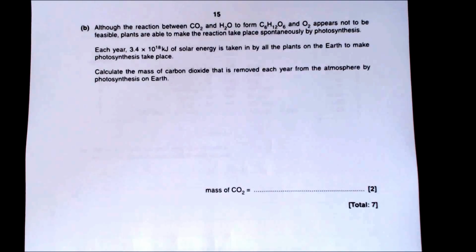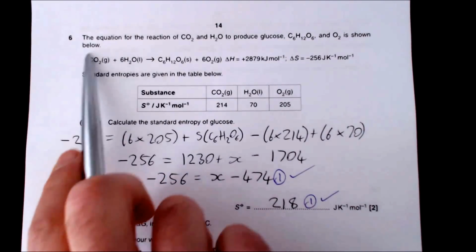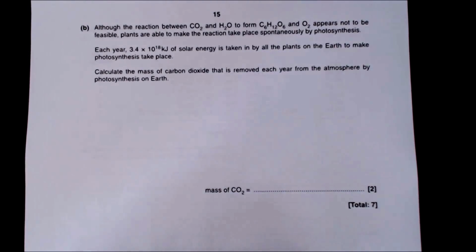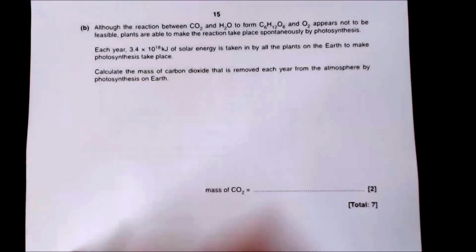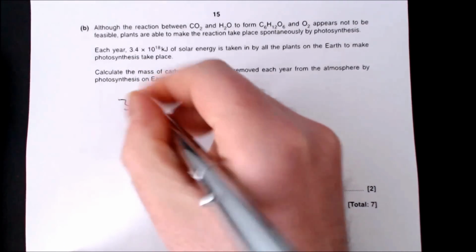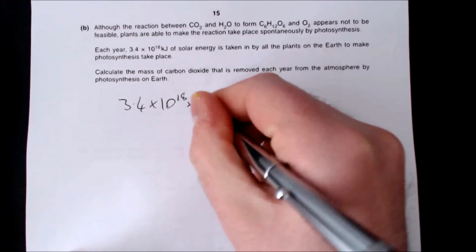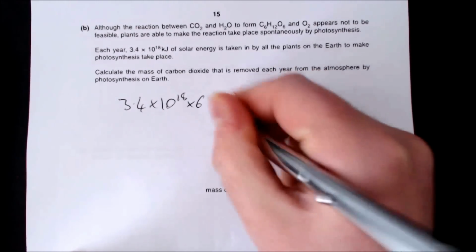And so what we can do is, if we take our energy value, which is this one here, now actually, if we go back to this equation here, you can see that we use 6 loads of carbon dioxide in this one photosynthesis reaction. So we have to take the energy value here taken in by the plant and multiply it by 6 to represent the 6 loads of carbon dioxide that's needed to photosynthesize. So the first thing we're going to do is 3.4 times 10 to the 18 and multiply that by 6. And this is in kilojoules, this bit here.